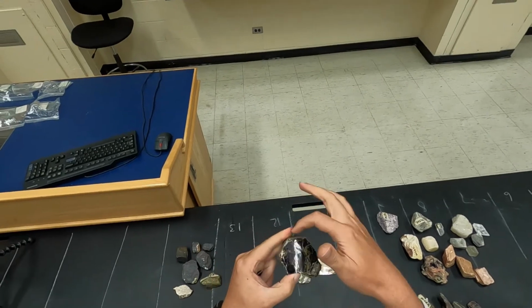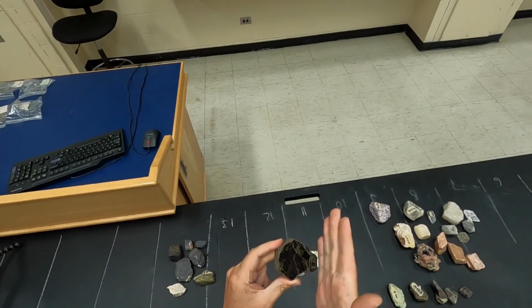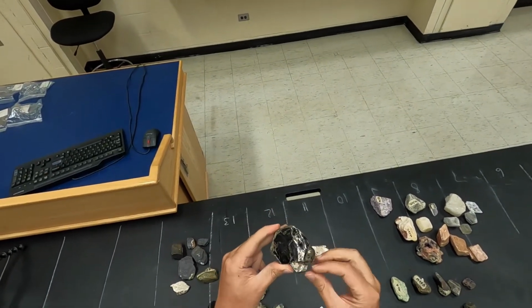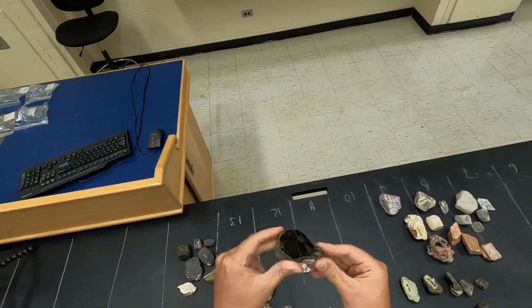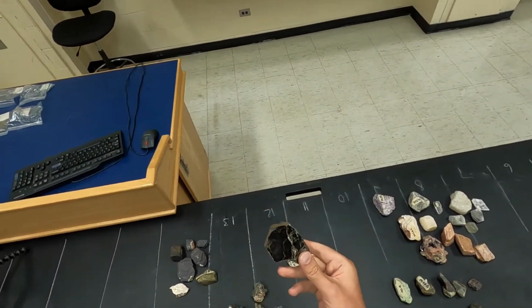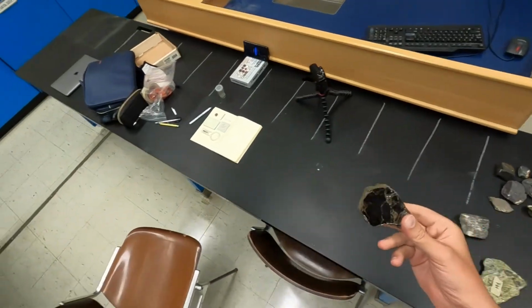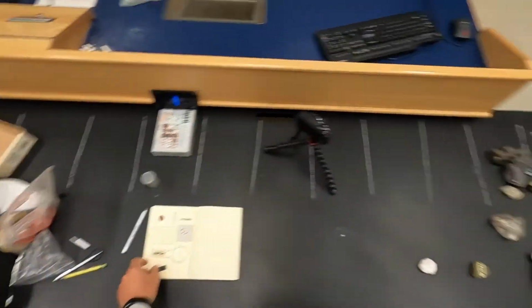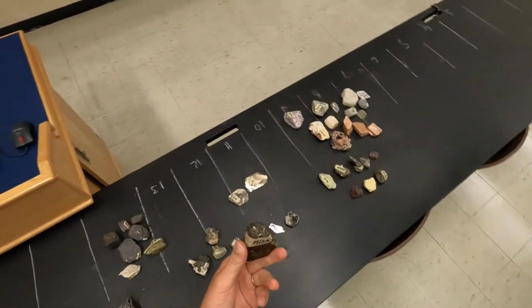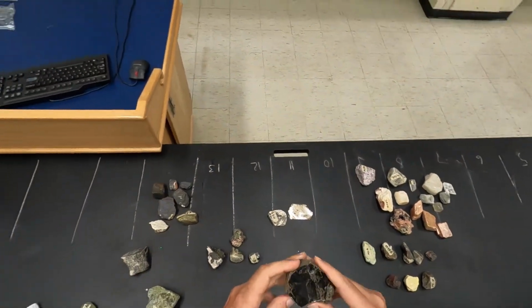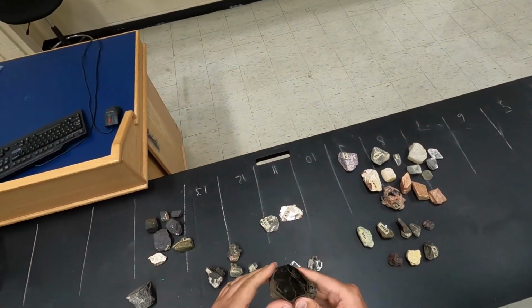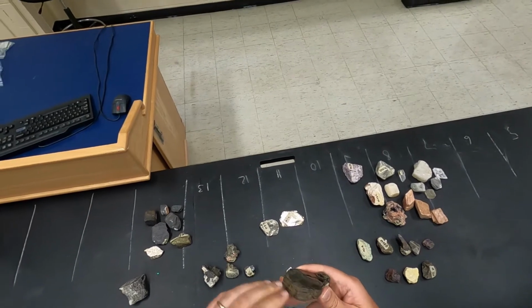So we have 1, 2, 3, 4, 5, and 6 faces roughly, although there is a little bit of an overgrowth here. But yeah, it's important to recognize that this could be metallic in appearance, but is quite stratified.